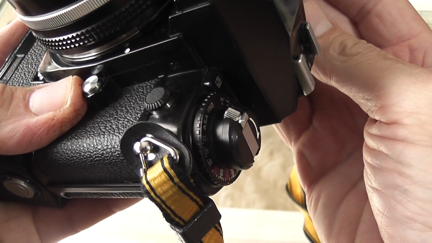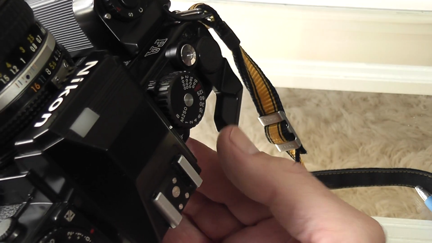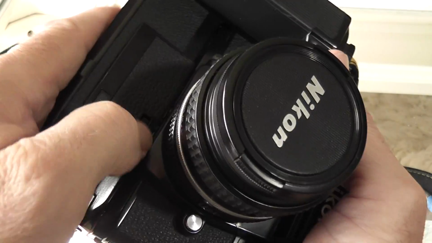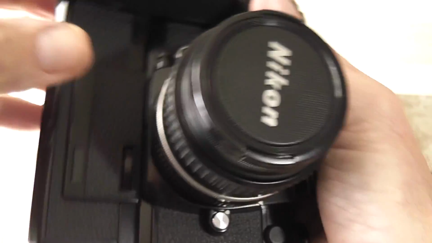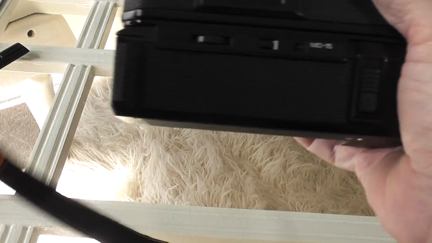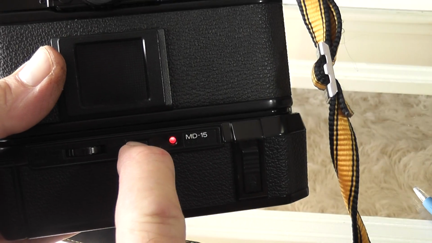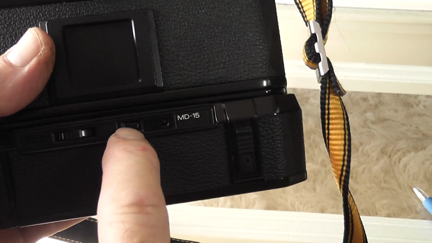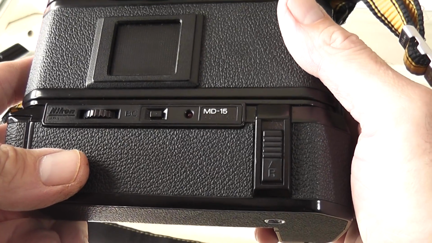Another thing to mention is you should have the film advance lever in the standoff position. So you can screw the drive on, and the drive itself does have a battery check feature. Just pressing this button, and if the light lights up, it's sufficient to power the drive and the camera.